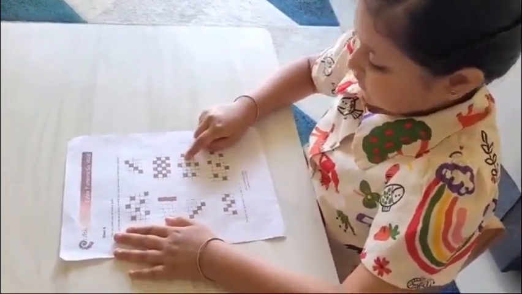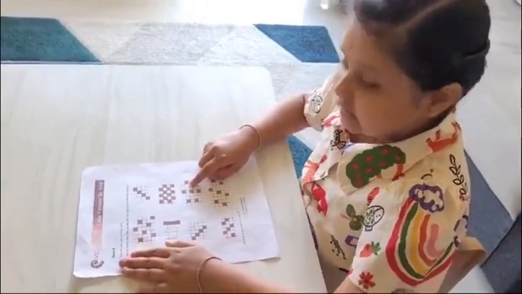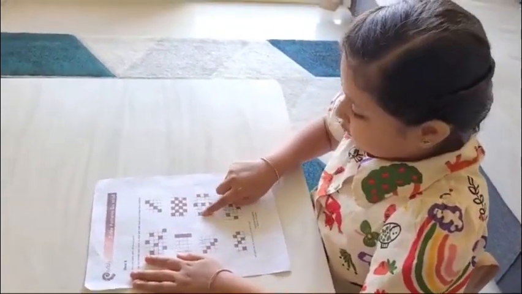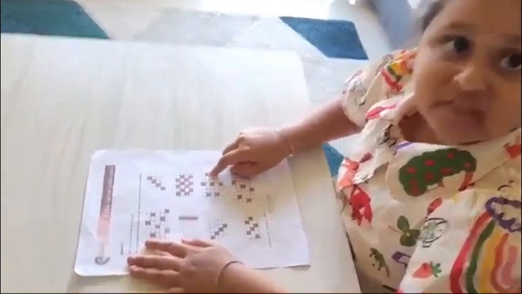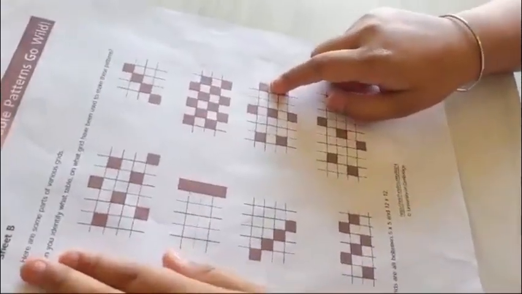The sixth one is the table of 6 in a 9 grid because the gap between two colored boxes is 5. So the next colored box is 6 spaces ahead.